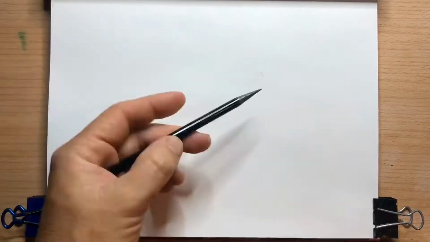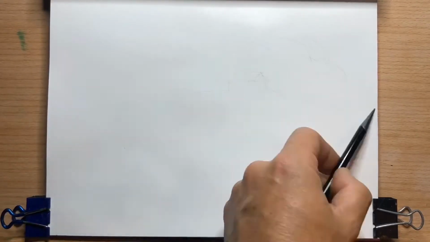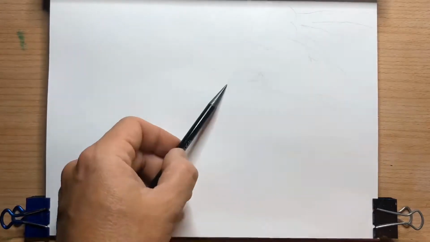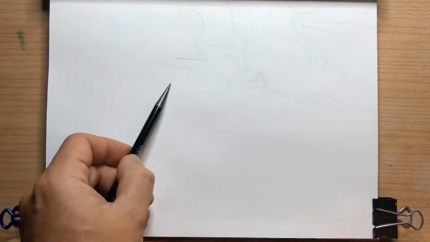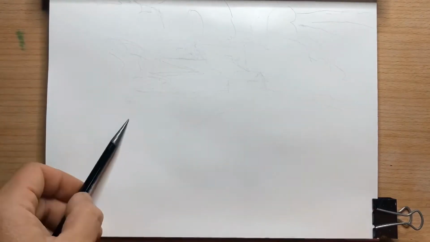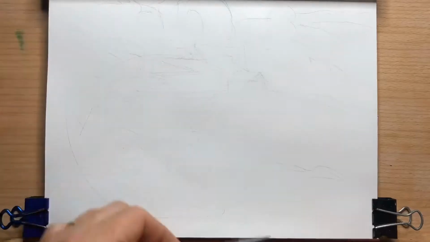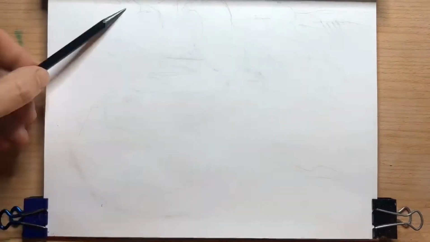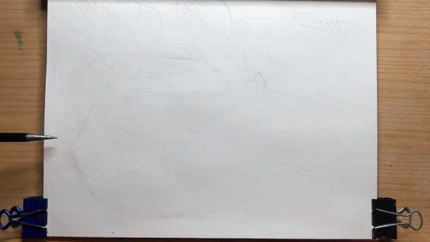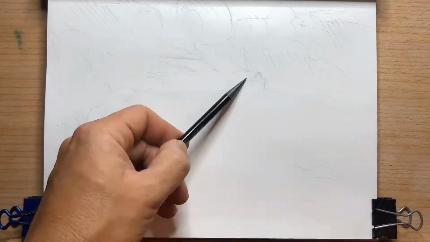Let's start by sketching the main point of interest, which is the house. And I use the rule of thirds to place it not in the center, but a bit off to the right. I'm interested in this sweeping curve that leads from the house into the trees on the bottom.